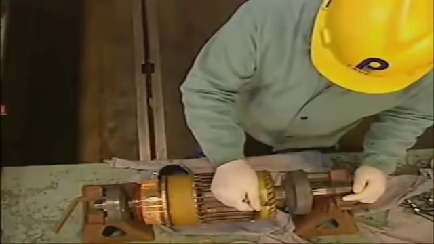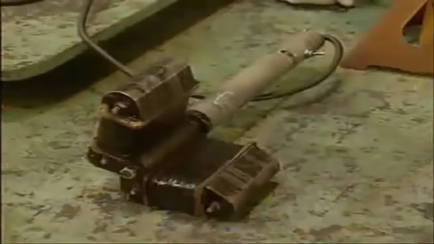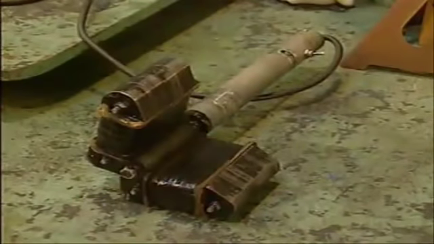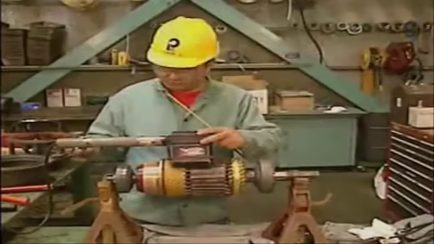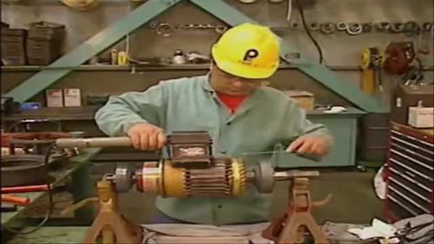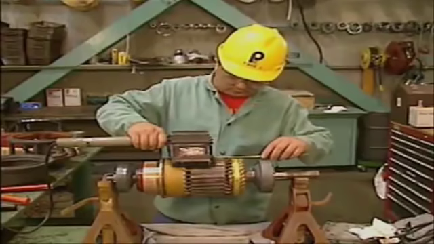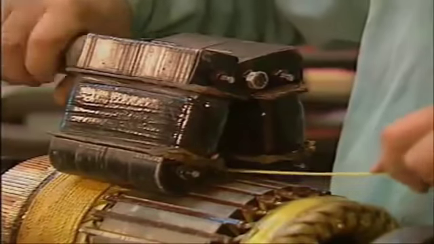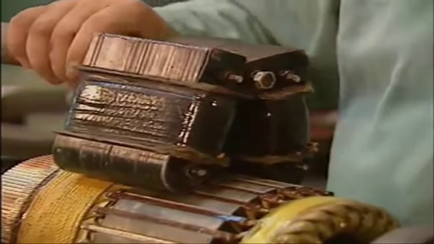The cleaned armature assembly should be checked for shorts with a piece of test equipment called a growler. A growler uses AC voltage and the principle of induction to detect shorts. To test for shorts, a hacksaw blade is placed over the armature slots. If there is a short in one of the windings, a distinctive sound will be heard. When you conduct this test, be careful not to touch any of the commutator segments. The windings are insulated, but the segments are not, so you could get a shock if you touch one.